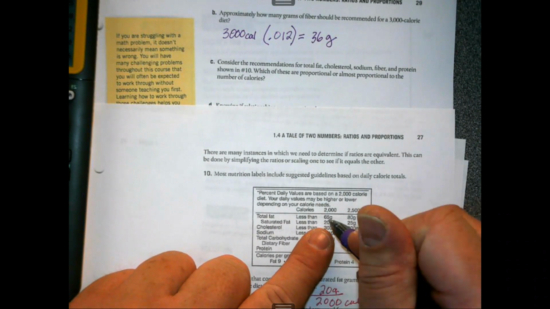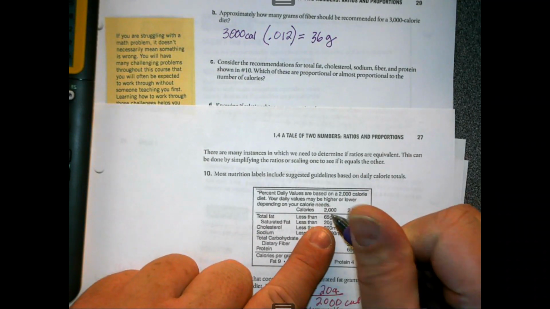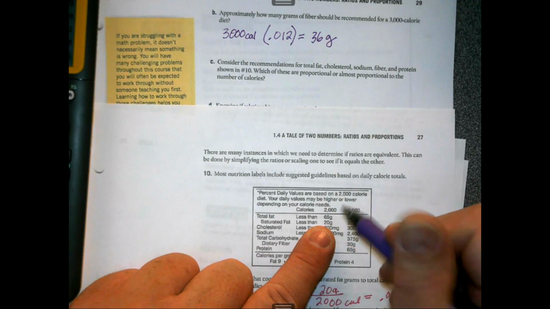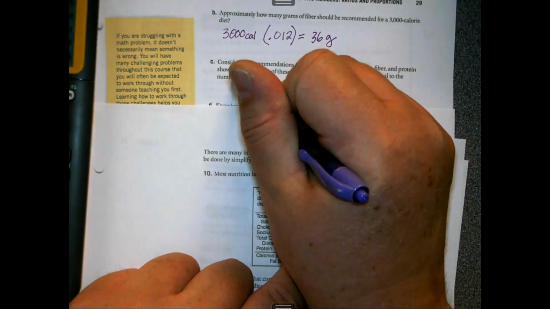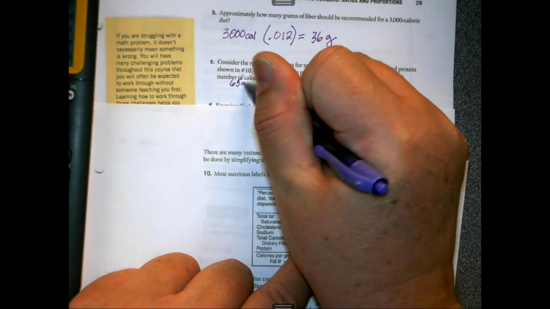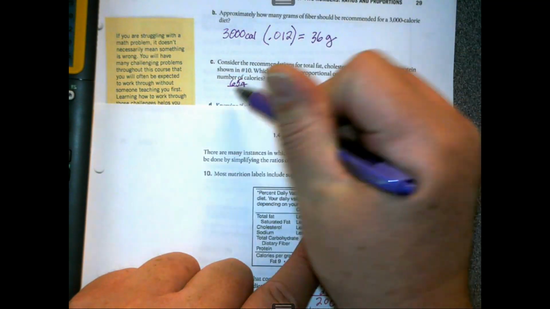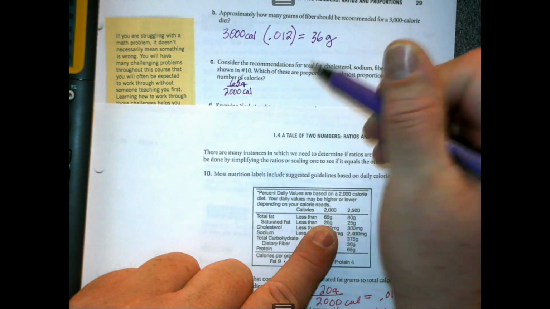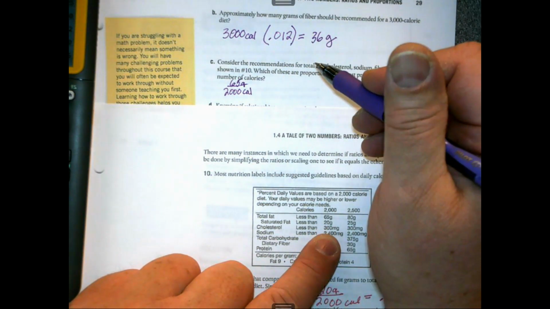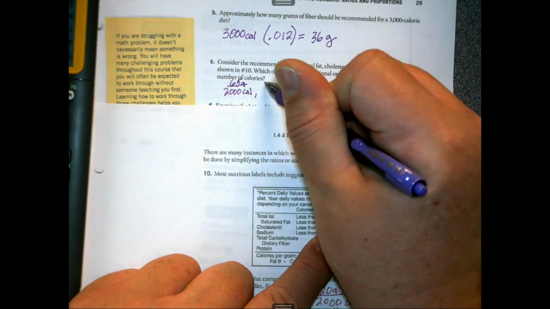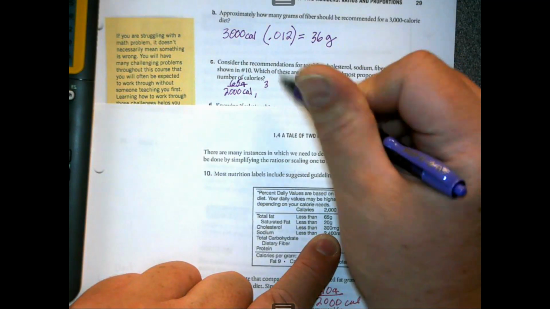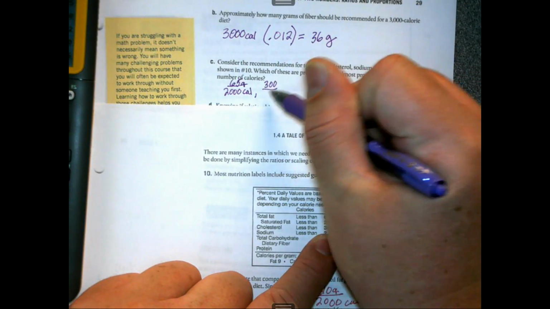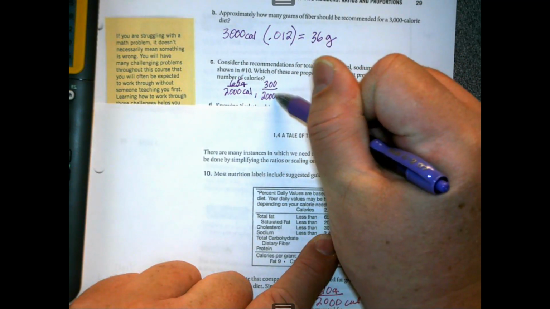Okay, 2,000. Let's see. We would have to take total fat is 65 grams over 2,000 calories, right? And then we would have to take 300 for the cholesterol, right? 300 divided by 2,000.